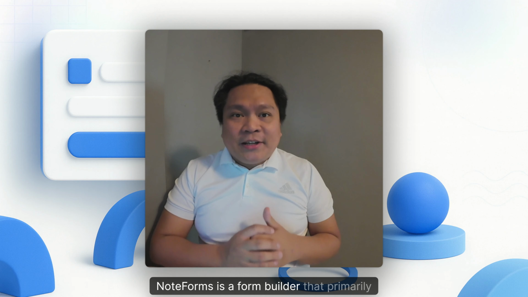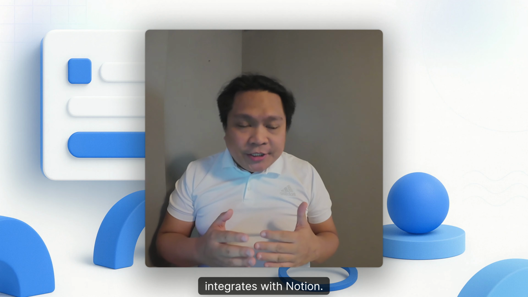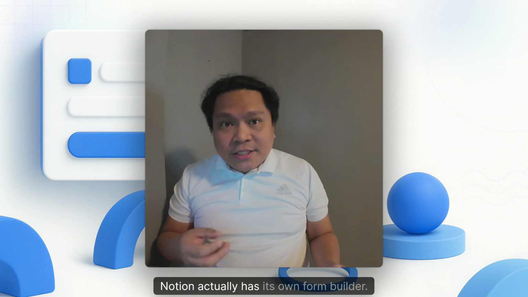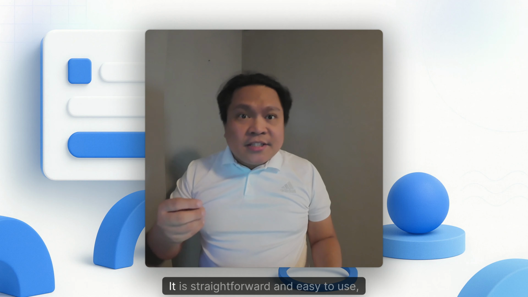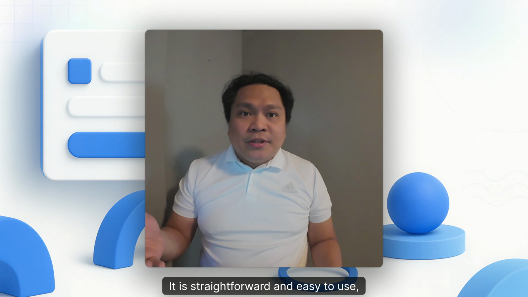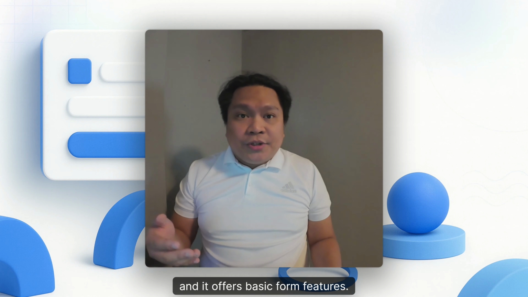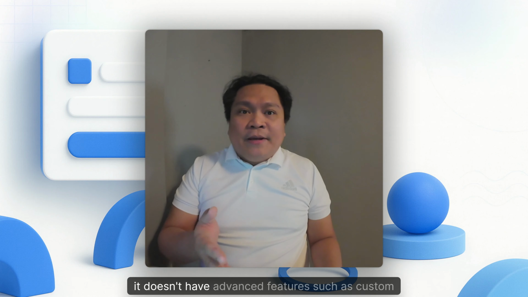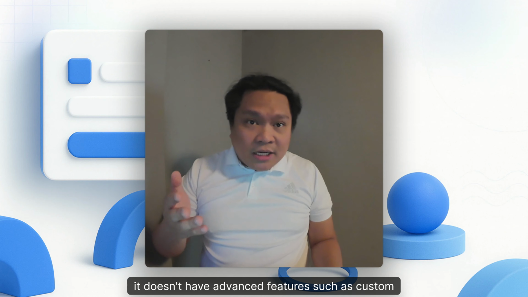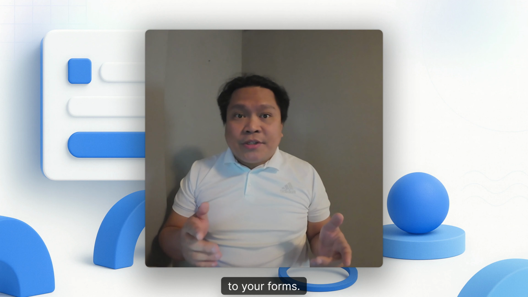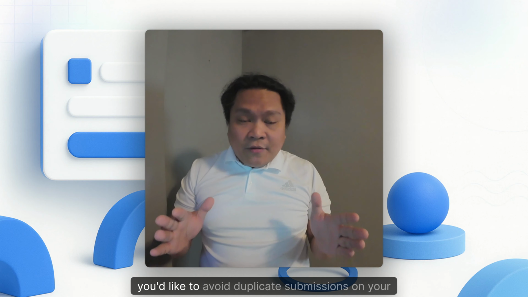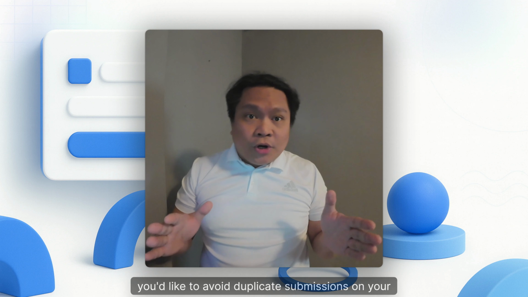NoteForms is a form builder that primarily integrates with Notion. Notion actually has its own form builder. It is straightforward and easy to use, and it offers basic form features. However, it doesn't have advanced features such as custom validation that will prevent duplicate submissions to your forms. This is very helpful, especially in cases where you'd like to avoid duplicate submissions on your ordering, booking, or registration forms.